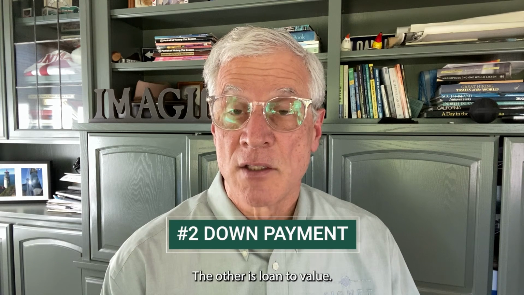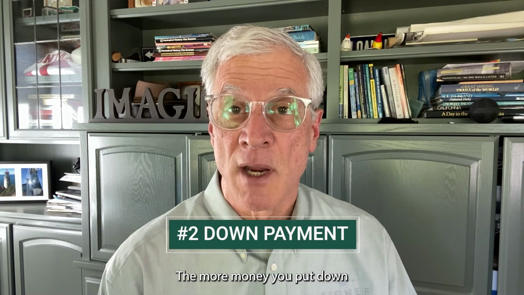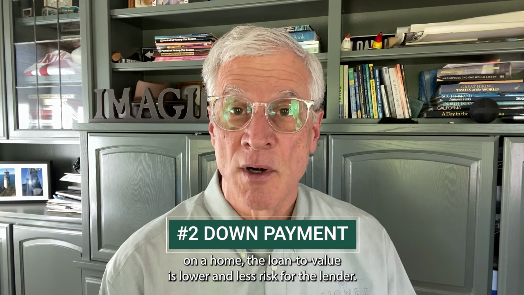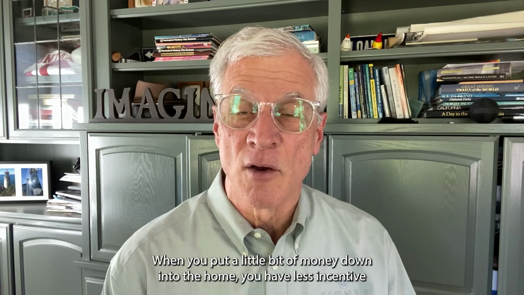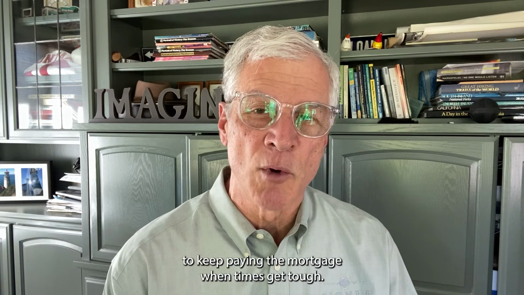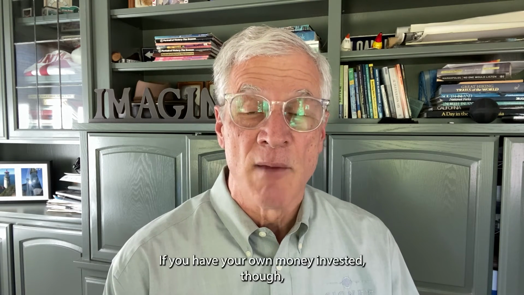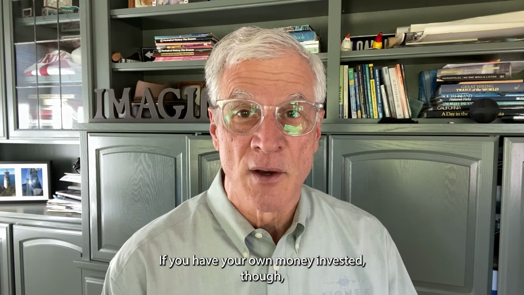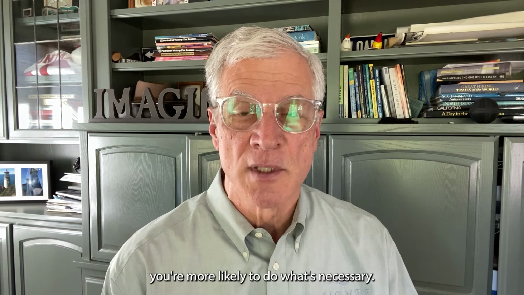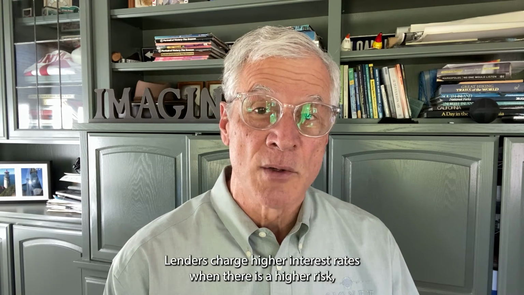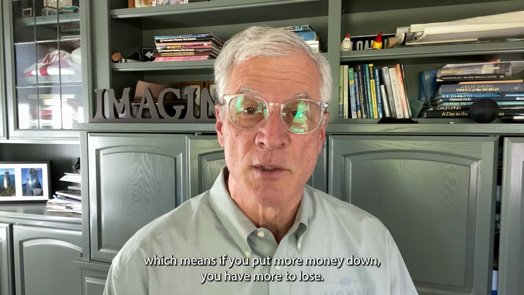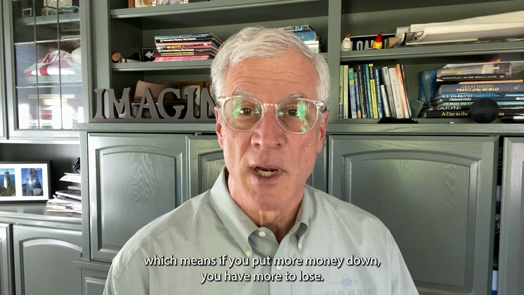The other is loan to value. The more money you put down on the home, the lower the loan to value is and the less risk for the lender. When you put a little bit of money down into the home, you have less incentive to keep paying the mortgage when times get tough. If you have your own money invested, though, you're more likely to do anything that's necessary to make good on the debt. Lenders charge higher interest rates when there is a higher risk, which means if you put more money down, you have more to lose.